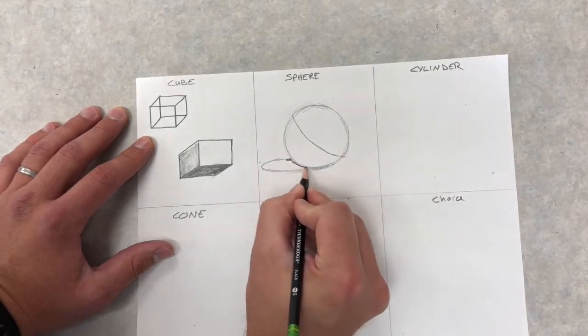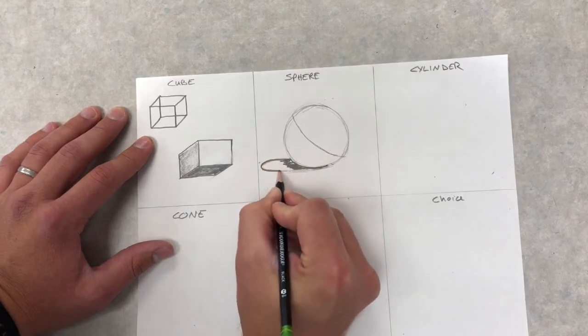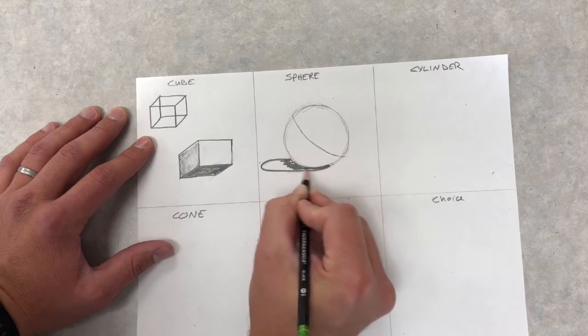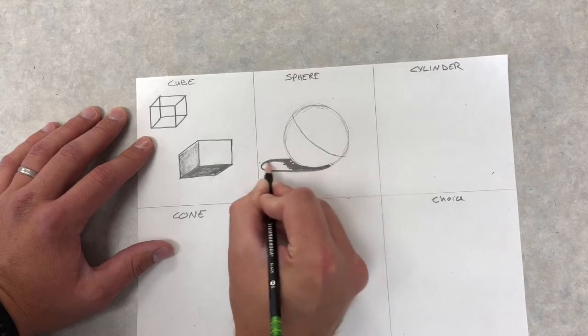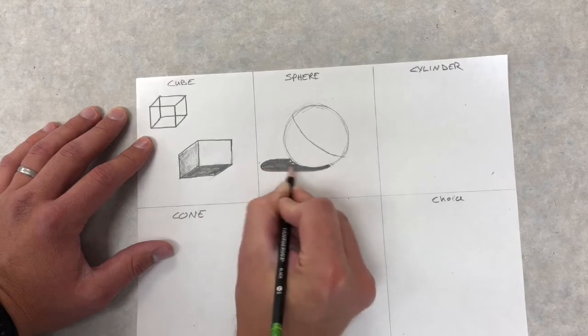I'm going to fill that in first. You don't have to do the shadow first, but I like to do it just to make sure I can always create my darkest value, and then I can make everything else lighter from there. So I'm trying to make this a nice smooth value.